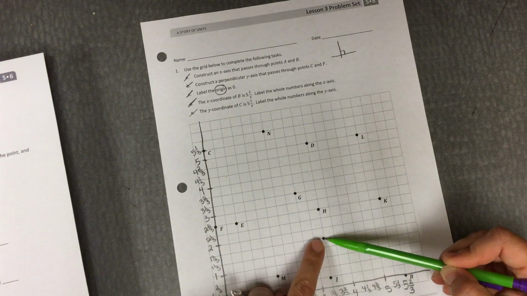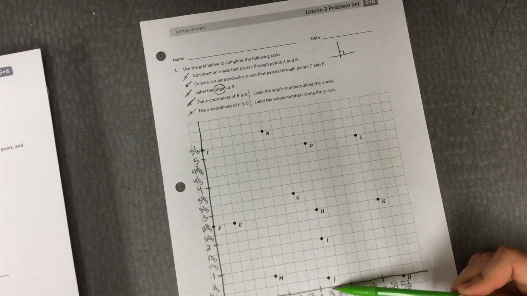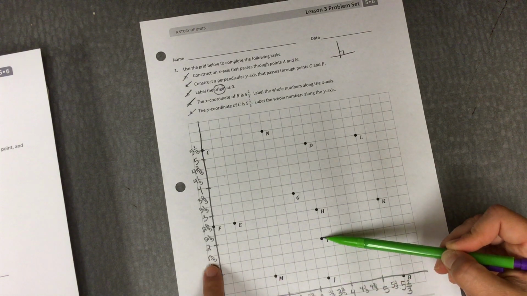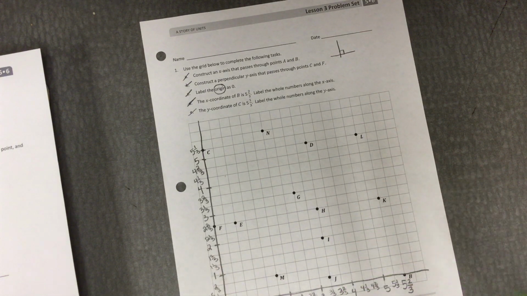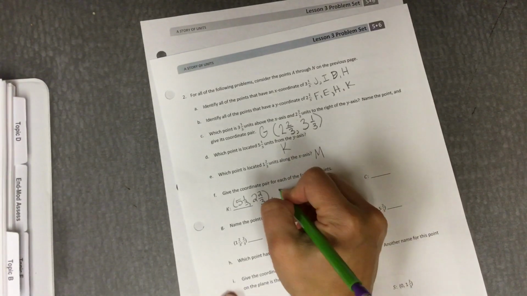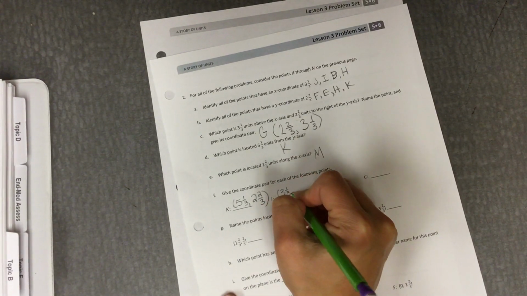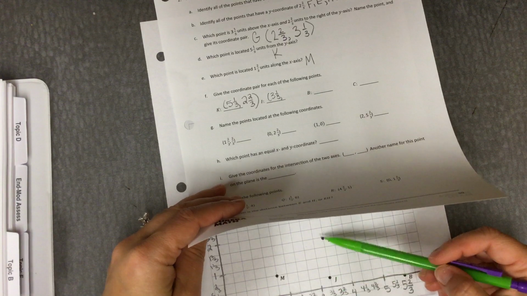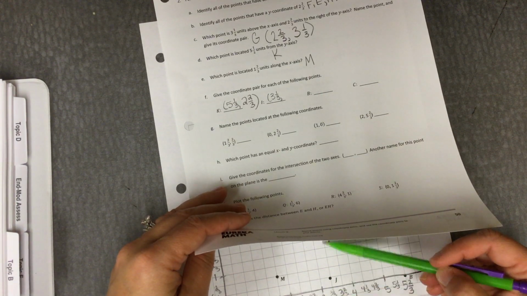Next, I need to find I. So I'm going to do my run, which is 3 1/3, and my jump up is 1 2/3. So I'm going to write 3 1/3, and then what did I say? It was 1 2/3.